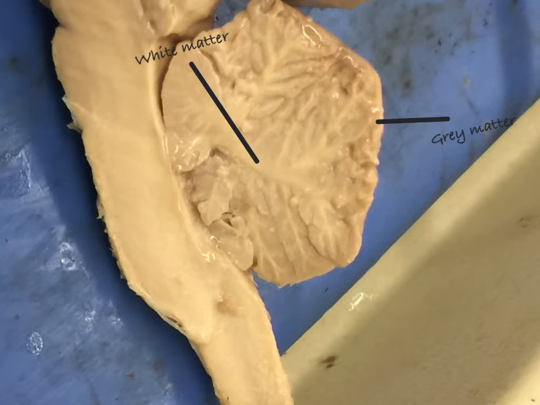Okay, so on this slide we have the difference between white and gray matter, and you can't really tell, but the gray matter is just whatever is darker, and the white matter is just right along there. Alright, so Billy's going to start with gray matter.